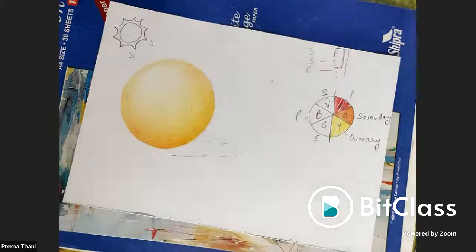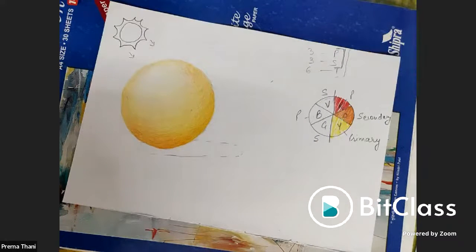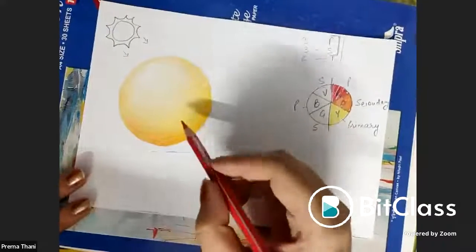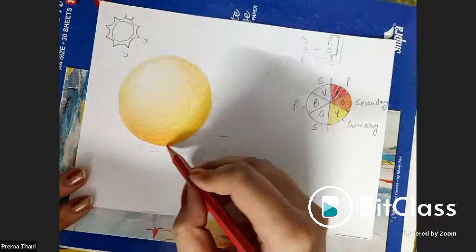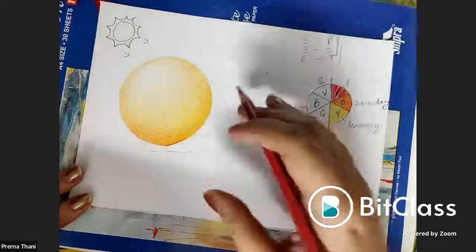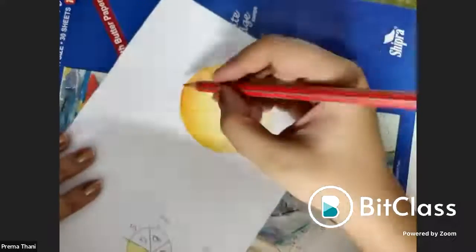Now, what should be our next color? If lines are visible, go circular. Make small circles and keep filling them. Yes, everyone, red is the next color. So you have to do the same with red now.